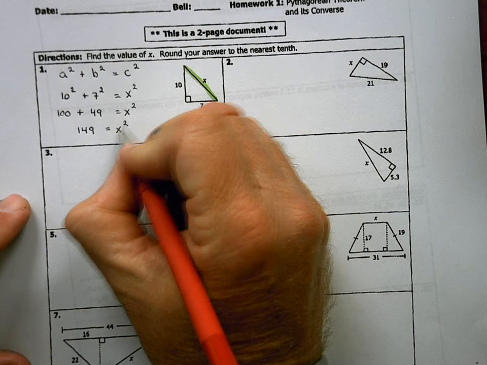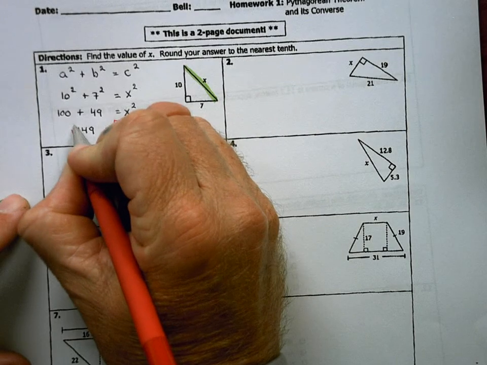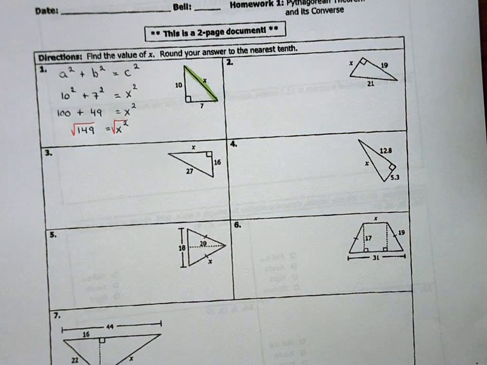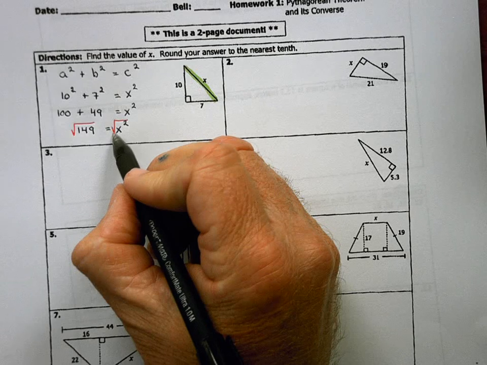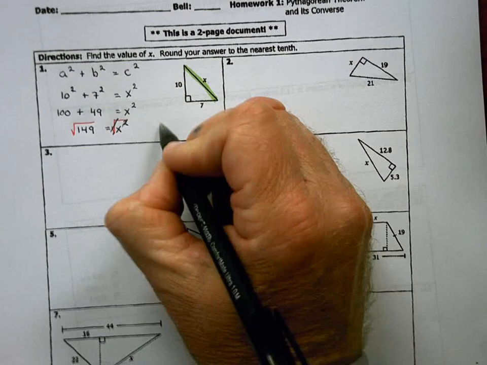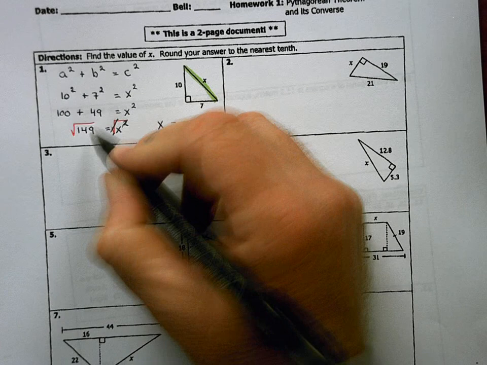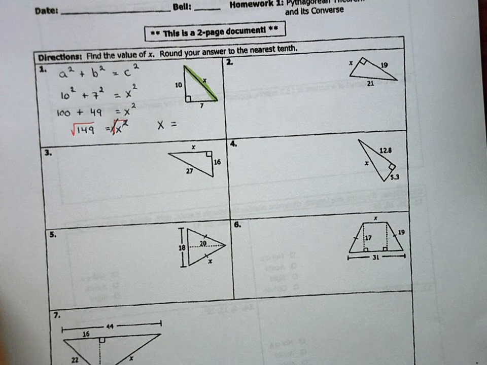The way that you undo a second power is you square root both sides of the equation. When you square root a second power, the second power cancels out the square root, leaving us with the variable x, equal to the square root of 149.